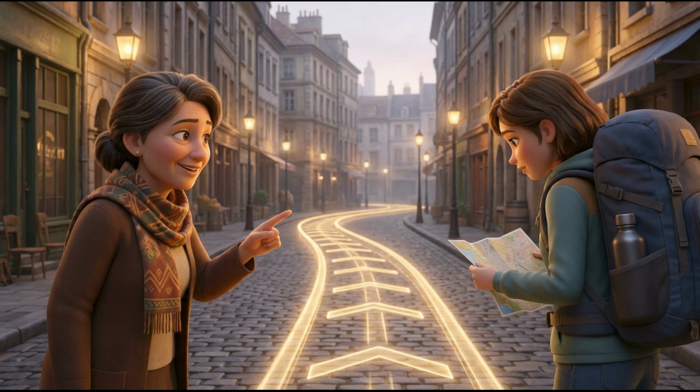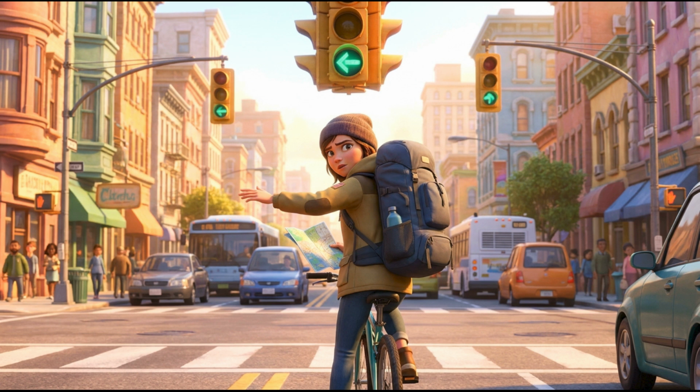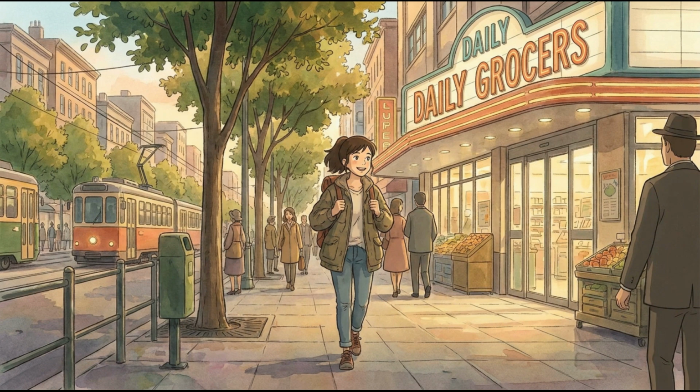The person smiles kindly. Go straight down this road. Turn left at the second traffic light. The hotel is beside a convenience store. You thank the stranger. Now you feel relaxed and confident.